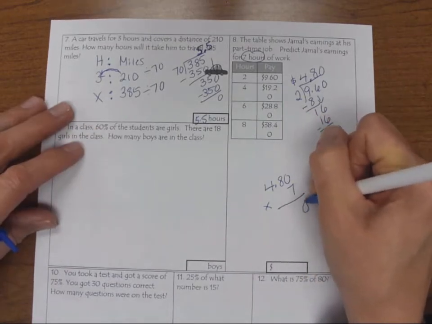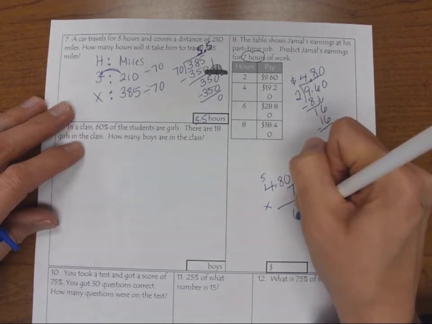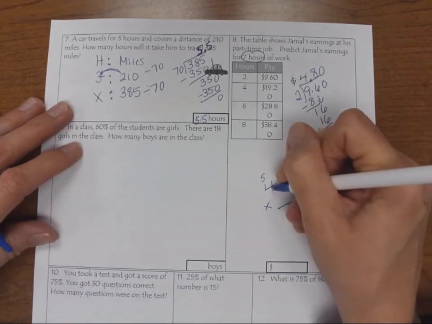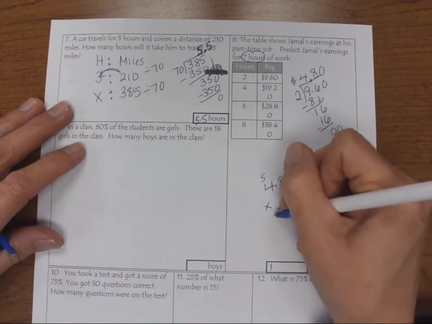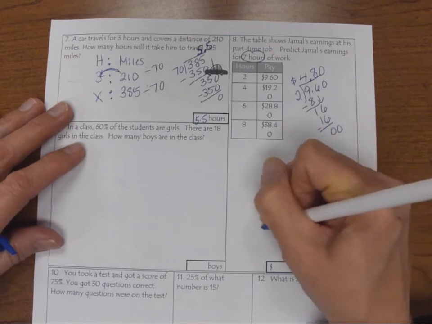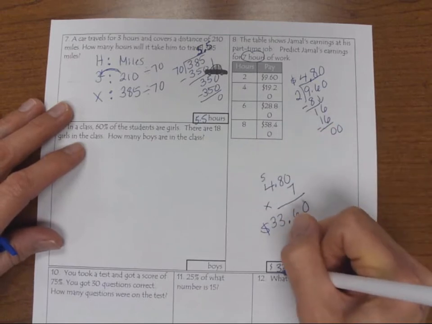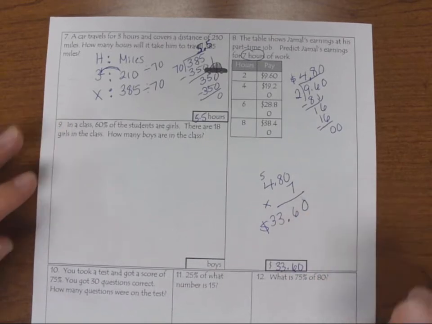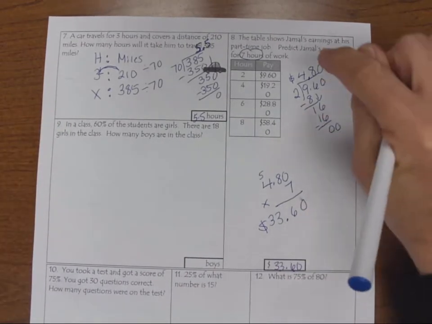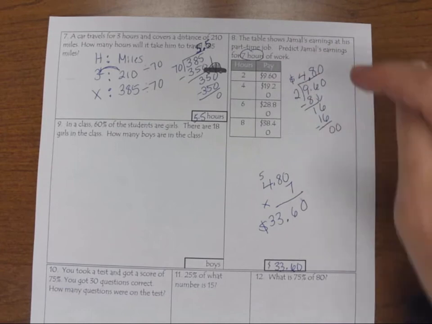7 times 0 is 0. 7 times 8 is 56. 7 times 4 is 28. Plus 5 more is $33.60. That's the answer. So we solve this one the same way we did the ice cream. Find out what he makes for 1 hour, and then times it by the number of hours that we need.